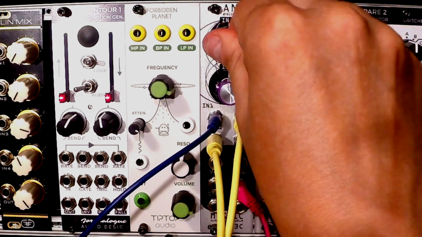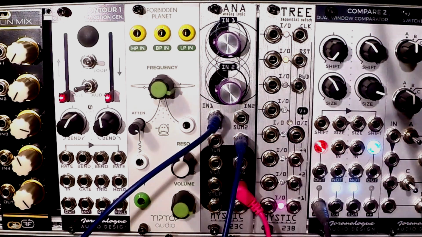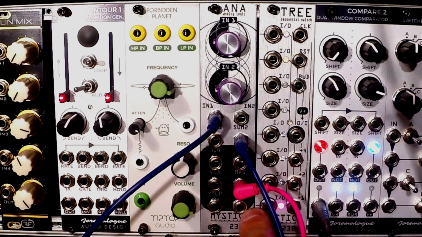So it's just endless fun. Now, how about performing the same patch I did a few minutes ago, the one with the step circuit triggered by the box output, but this time let's do that with the audio signal.